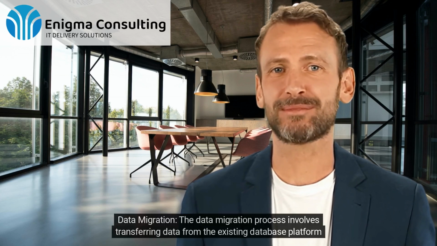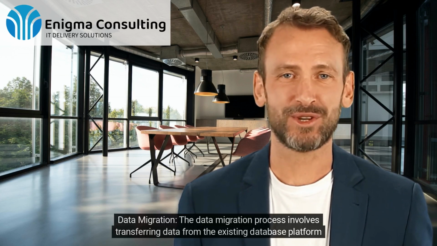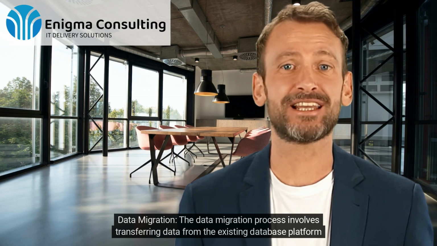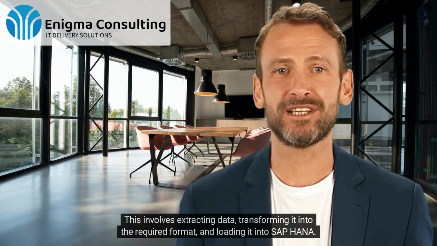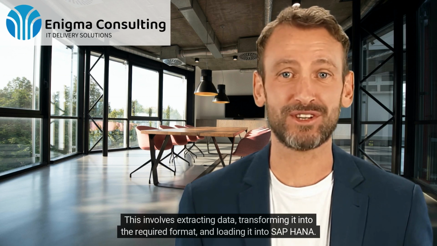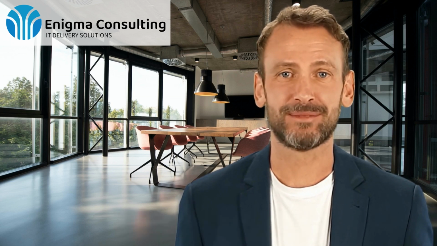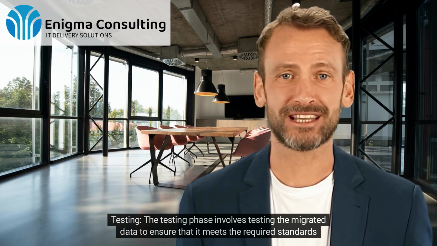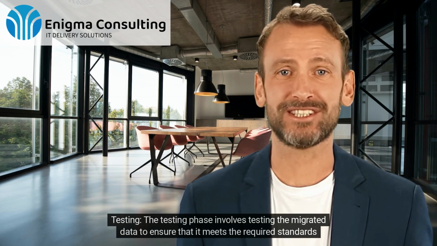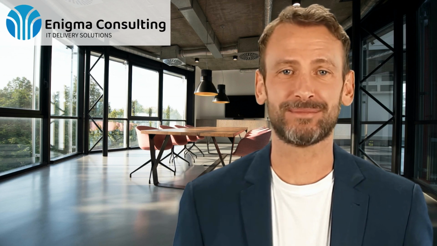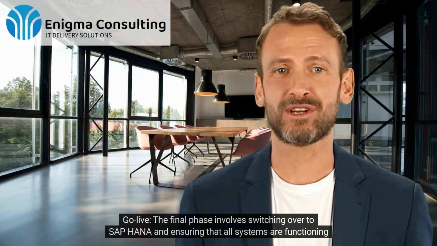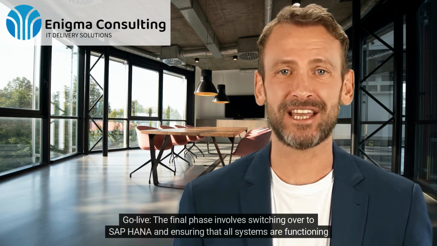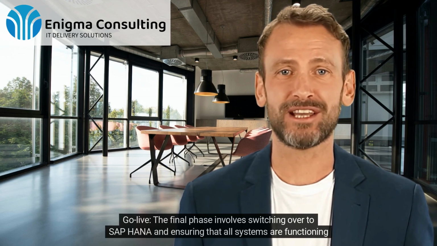Data migration. The data migration process involves transferring data from the existing database platform to SAP HANA. This involves extracting data, transforming it into the required format, and loading it into SAP HANA. Testing. The testing phase involves testing the migrated data to ensure that it meets the required standards and is functioning as expected. Go live. The final phase involves switching over to SAP HANA and ensuring that all systems are functioning as expected.